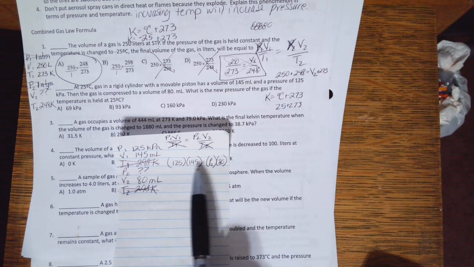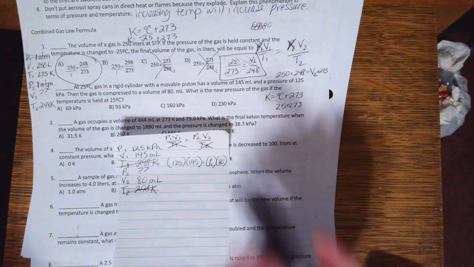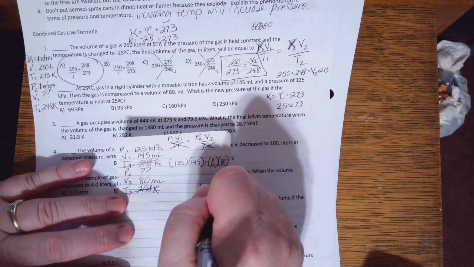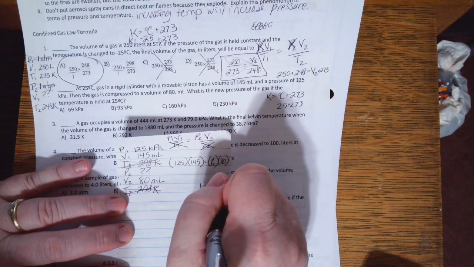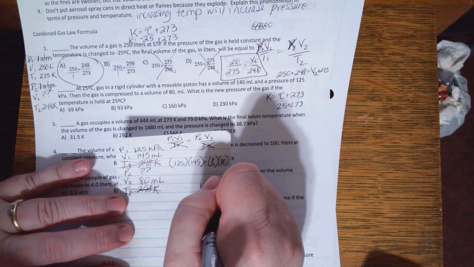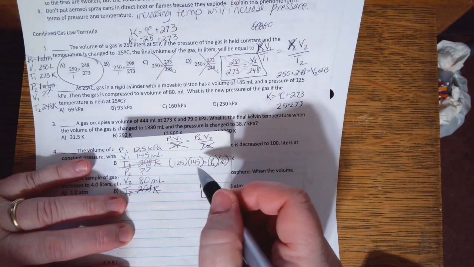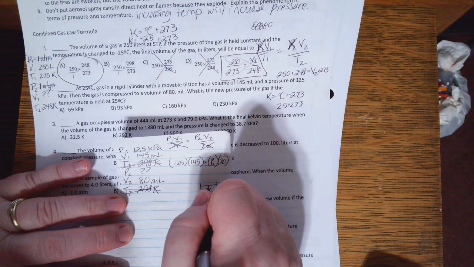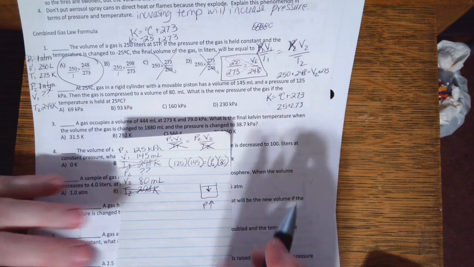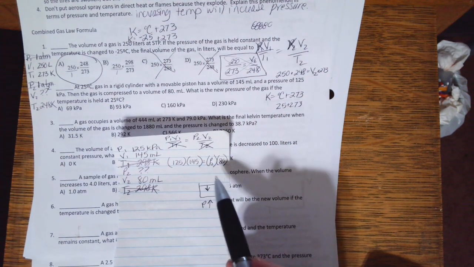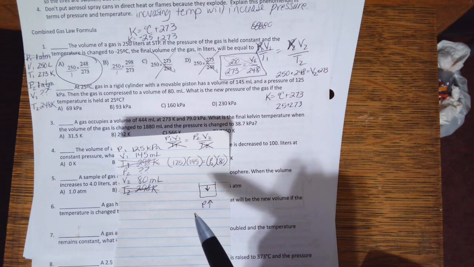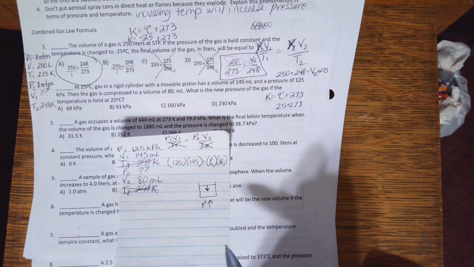And what did I do to the volume? Well, I decreased the volume. So essentially that means I took a container and I made it smaller. So if I decreased the volume, what do you think should happen to the pressure? Well, I suspect the pressure should go up. So when I get an answer, it should be bigger. If it's not, that's a problem.